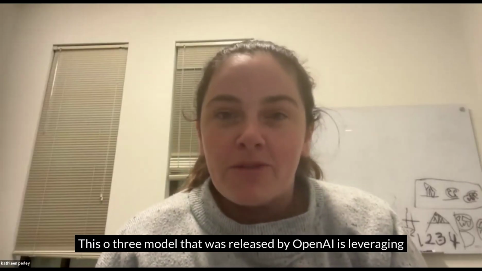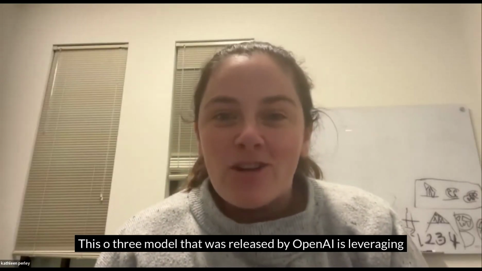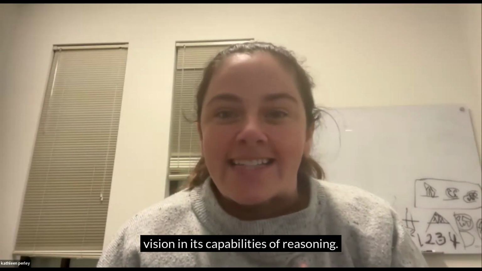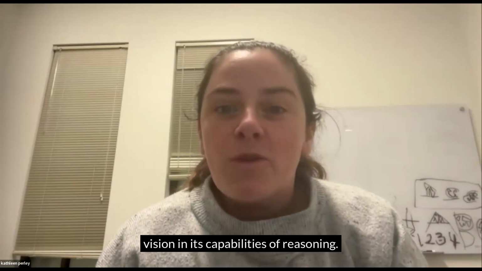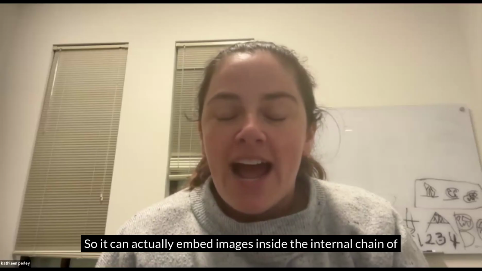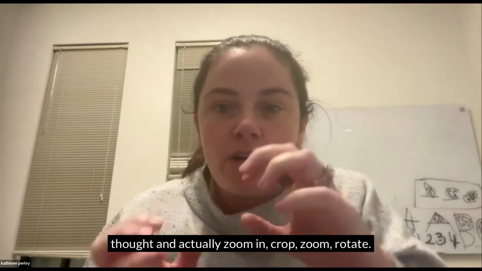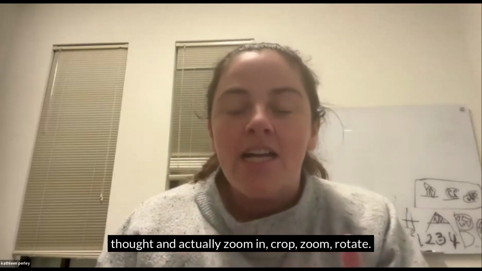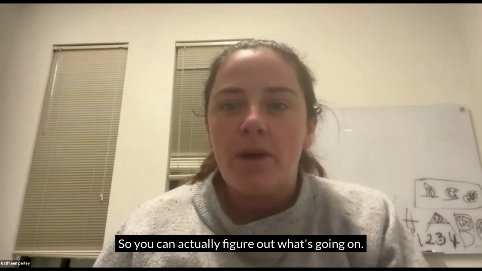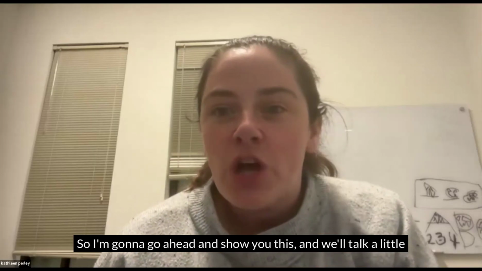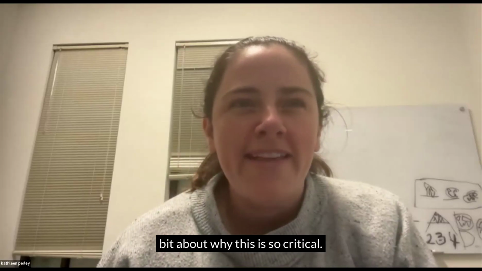This O3 model that was released by OpenAI is leveraging vision in its capabilities of reasoning. So it can actually embed images inside the internal chain of thought and actually zoom in, crop, zoom, rotate. So you can actually figure out what's going on. So I'm going to go ahead and show you this, and we'll talk a little bit about why this is so critical. So let me share my computer screen.